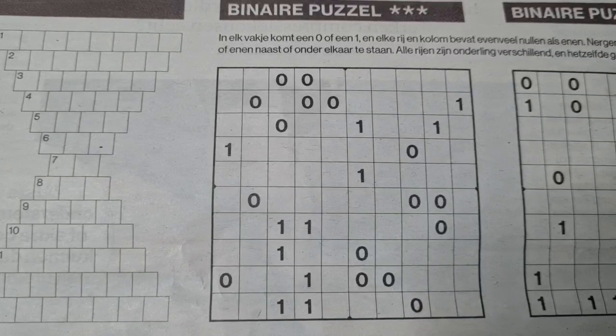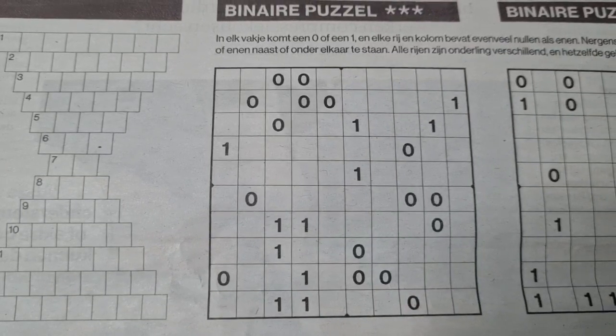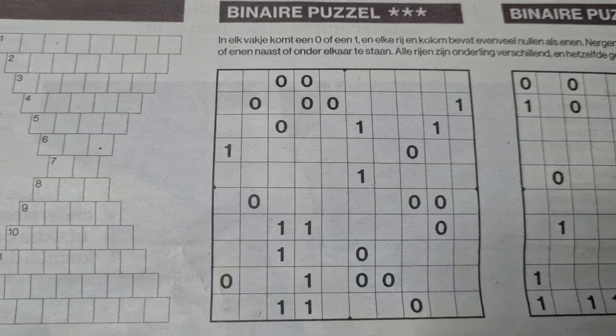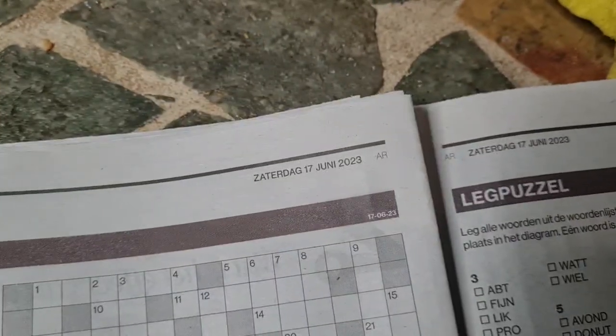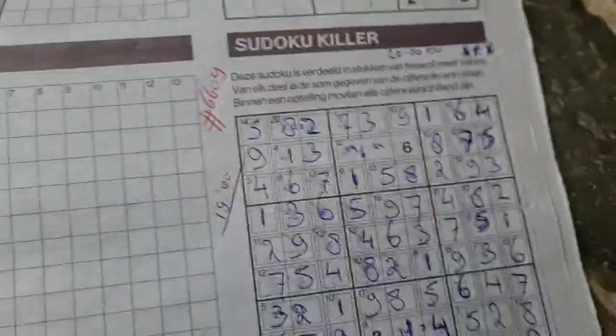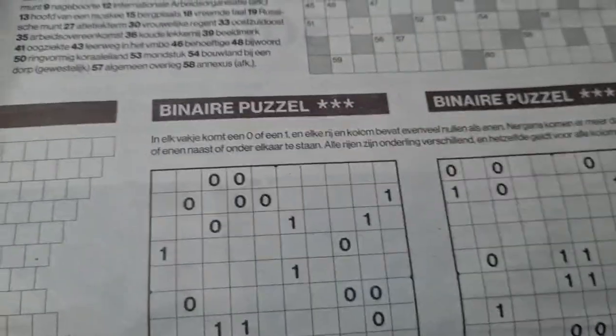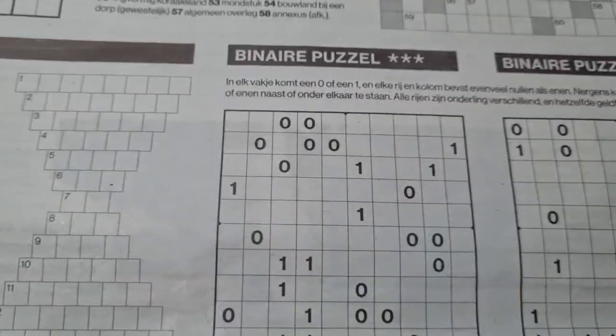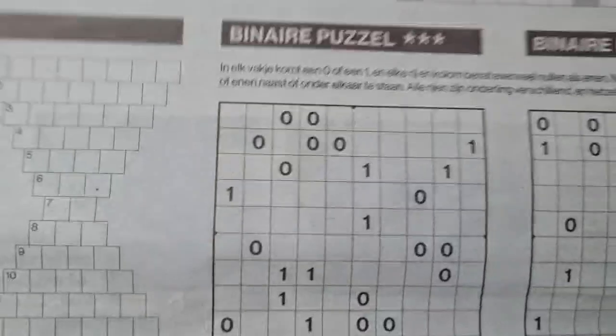Binary puzzle. Yeah, the binary puzzle. In the puzzle page of Saturday, yes, it's still Saturday weekend, June the 17th, 2023. I've already solved two puzzles: the 3-star Sudoku and the killer Sudoku, and two puzzles remain. Yeah, the tectonic and the binary puzzle. It's time for the binary.